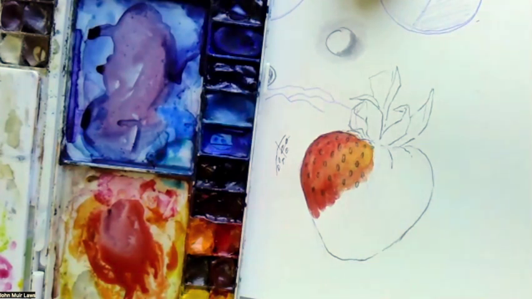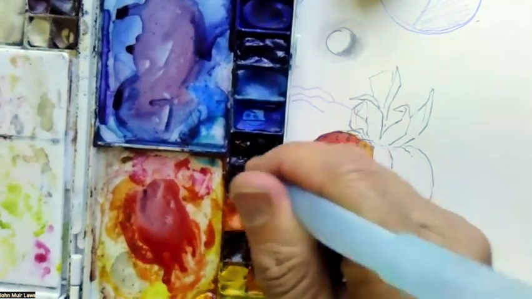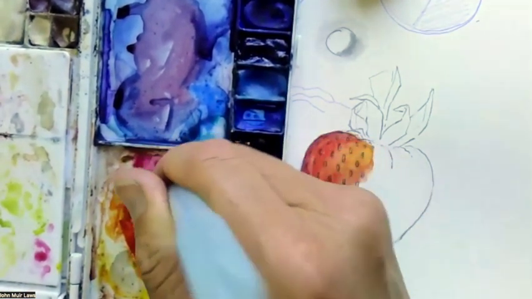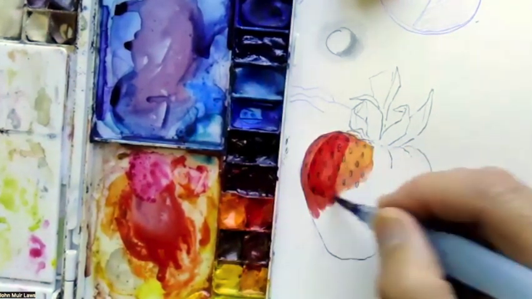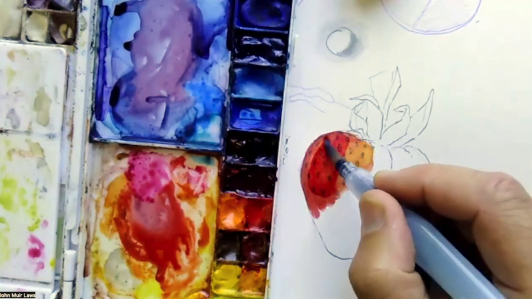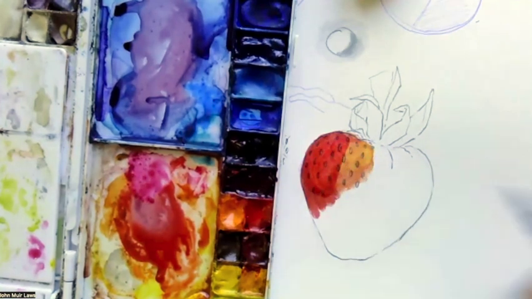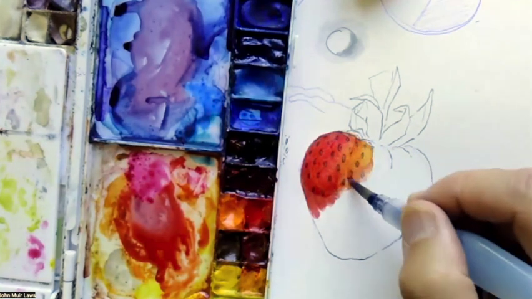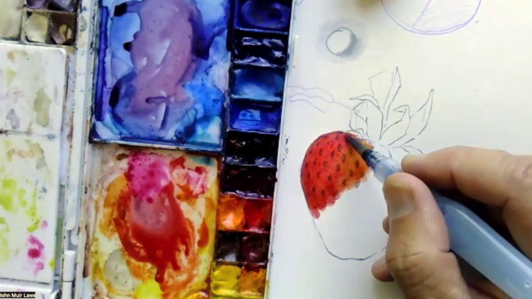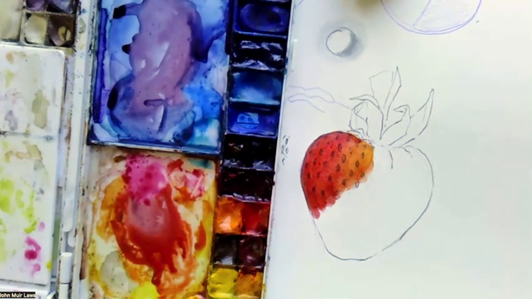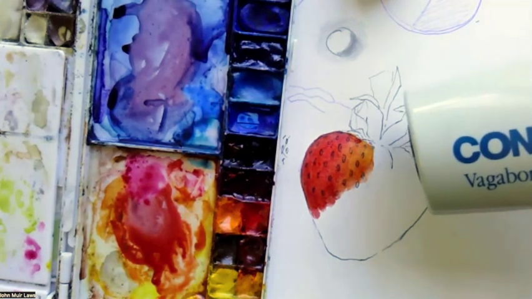Then I look at it and I go, oh, okay, I got carried away on my orange. You get a little bit of magenta in here and bring that into the red zone. I'm going to fade that into this, like that better. And one more dry.